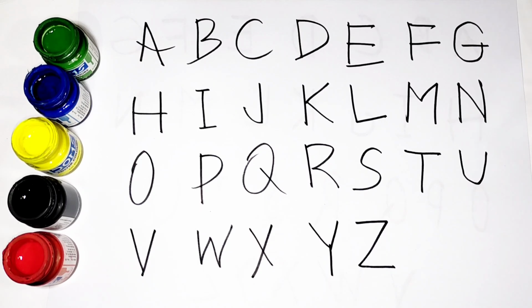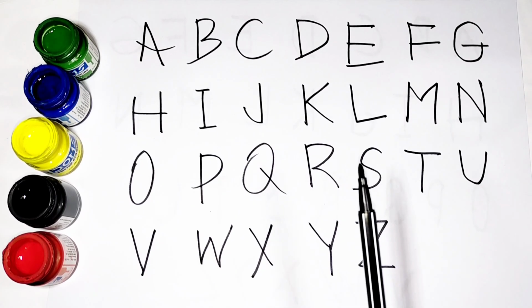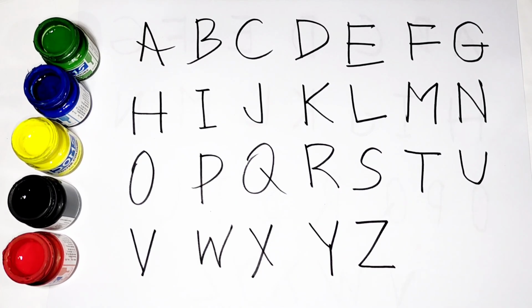Today we draw capital letter alphabets A to Z. Kids, now we are draw capital letter alphabets A to Z.